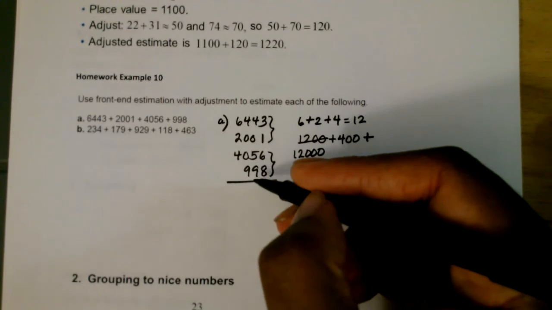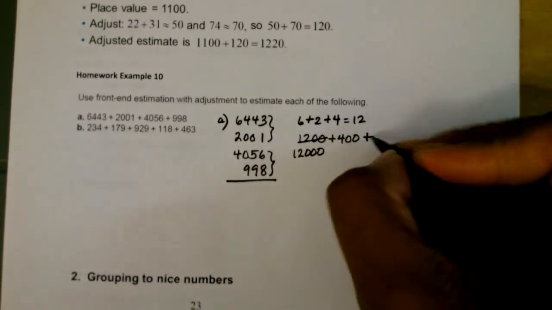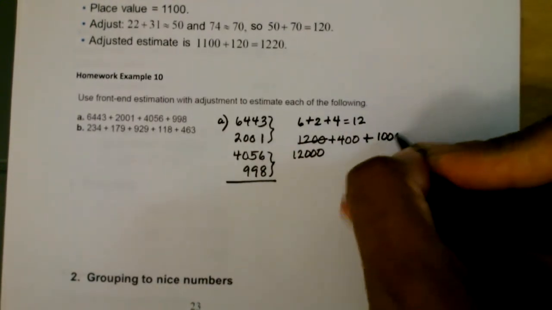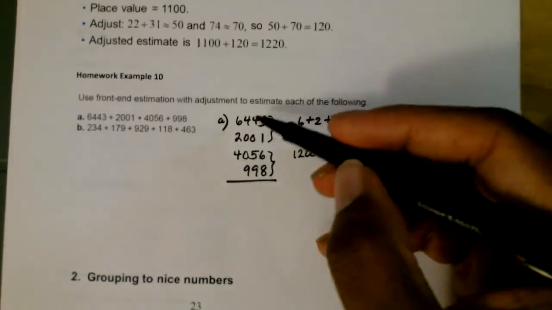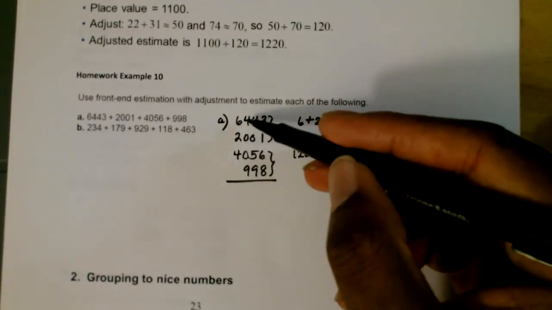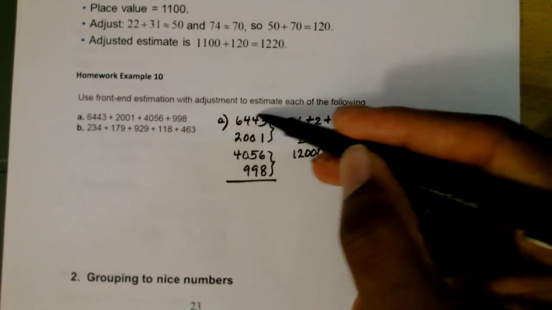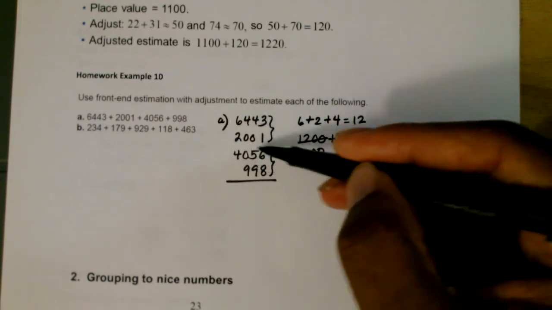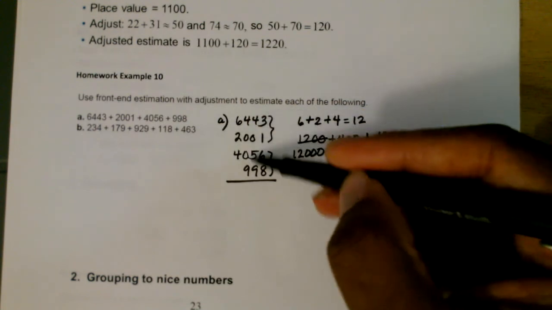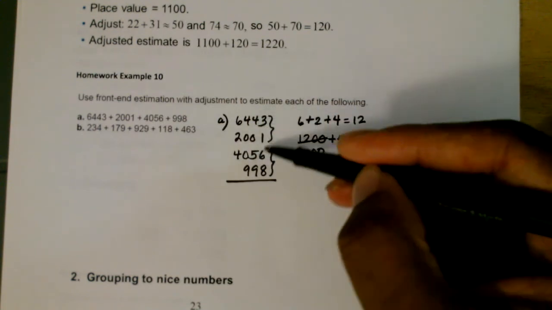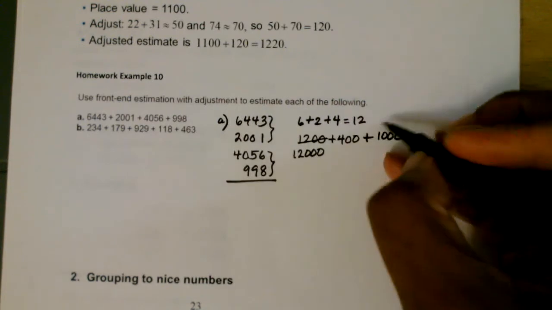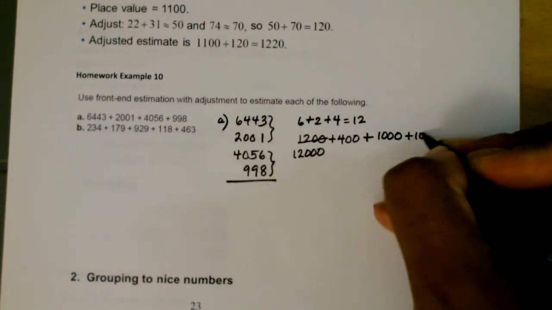Plus that 998, which is close to 1,000. So let's add that as well. And then something else. Let's see, 43 and 1 and 56. If I add those, that's closest to 100. So I'm gonna add another 100 to that.